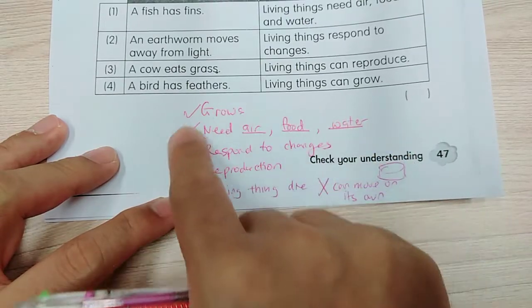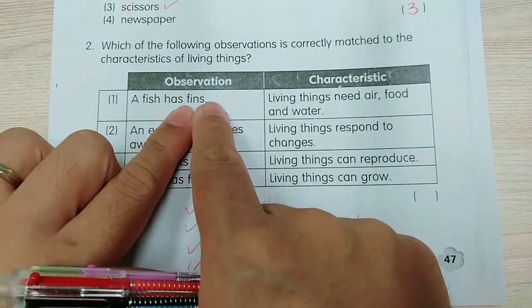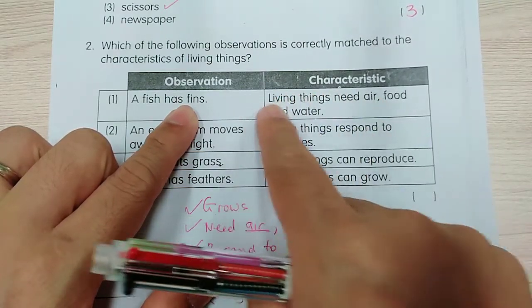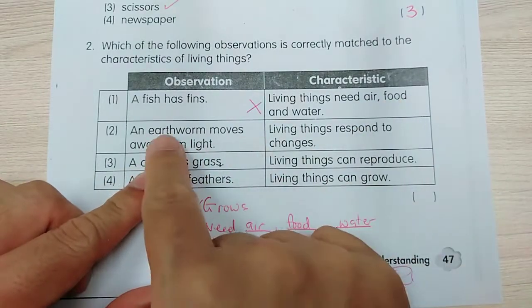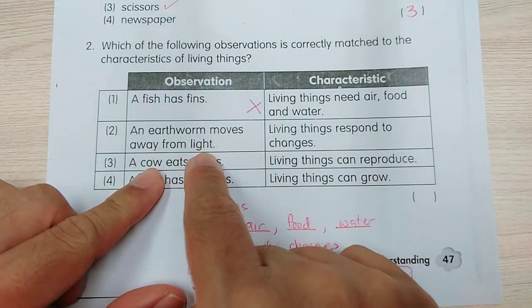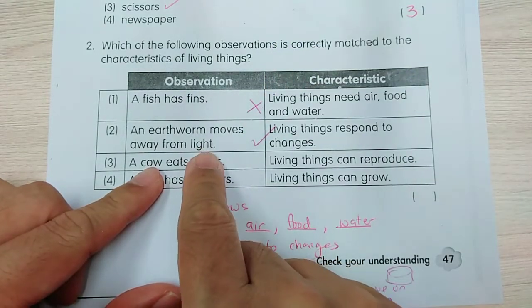Okay, now let's take a look. Fish has fins. Doesn't match with this. Living things need air and water. That is wrong. Next one. Earthworm moves away from the light. Living things respond to changes. That is true because it likes the dark place.